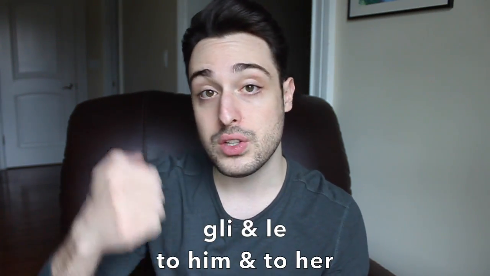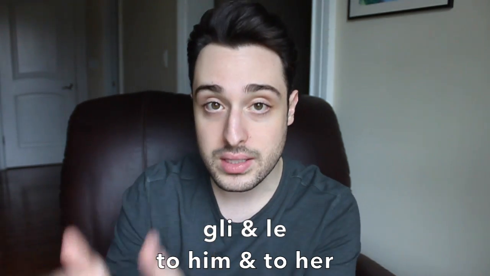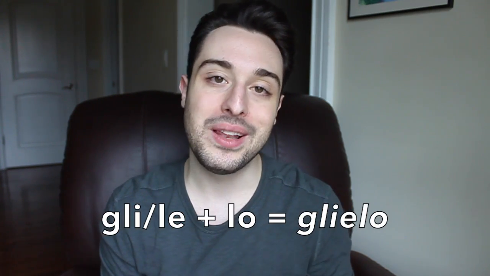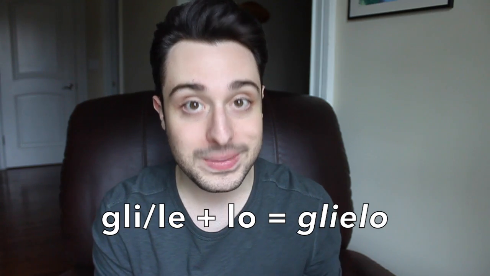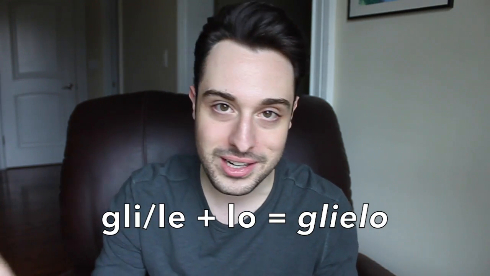Now we're going to move on to the third person singular and then the third person plural double object pronoun because they are the same. But let's begin first with the indirect object pronouns gli and le, which means to him and to her respectively. These will both have the same double object pronoun, okay? So, gli or le plus lo is glielo. Glielo. Think of like you're trying to say yellow, but you're saying it with somewhat of an Italian accent.